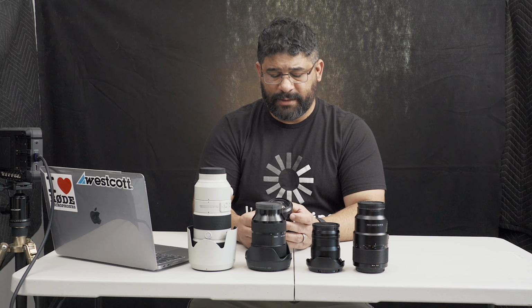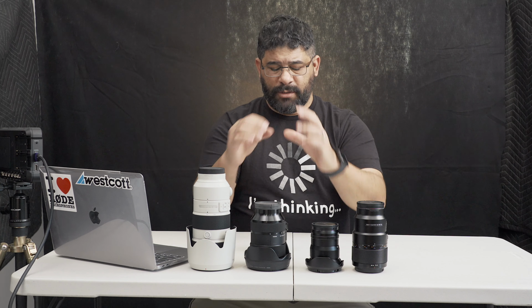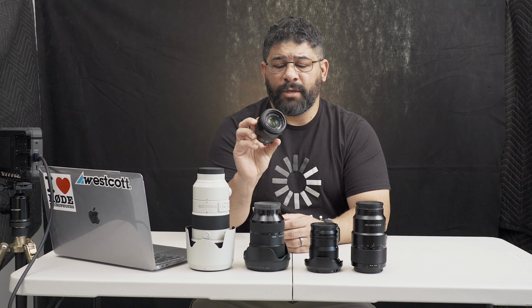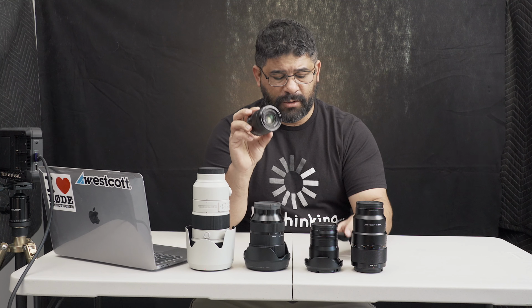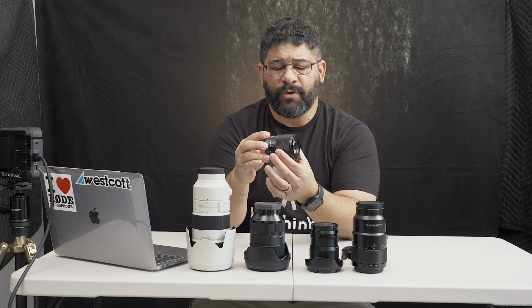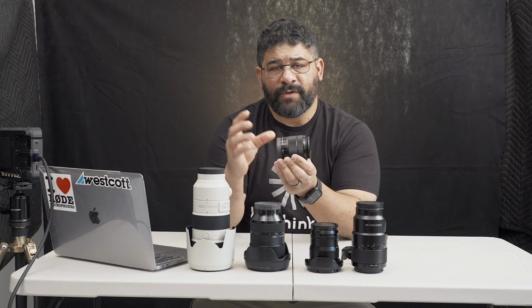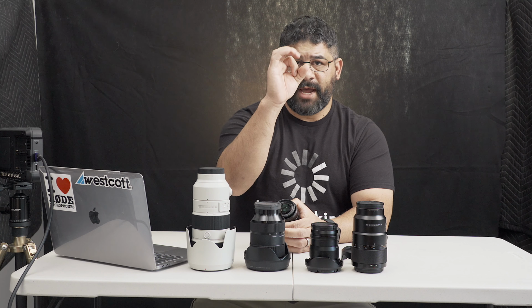That means that the widest the aperture, or basically the iris in the lens, will open is 3.5. And that's at the widest angle or the widest focal length, which this one is 18 millimeters. As you zoom in, that aperture or that iris starts to close down.